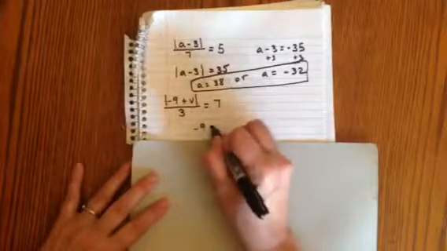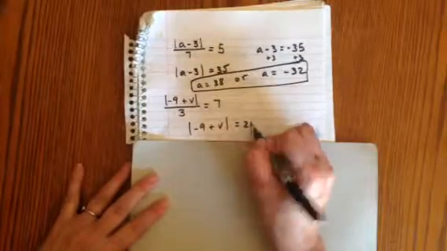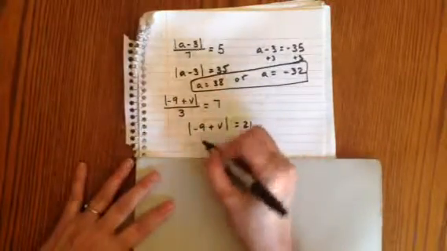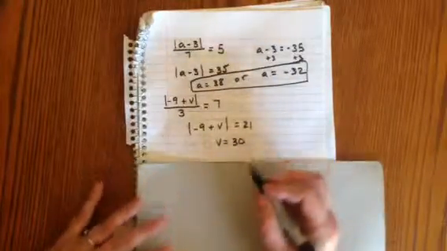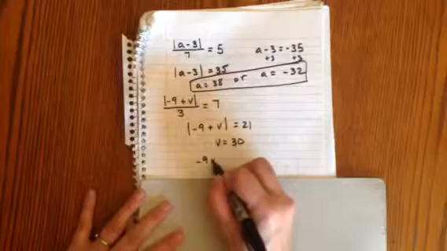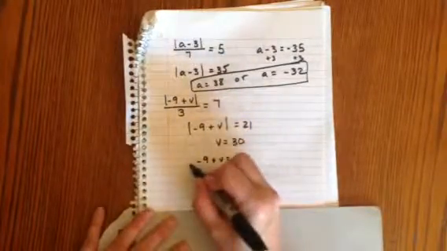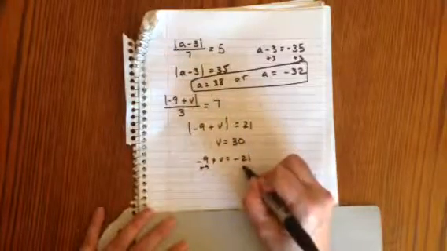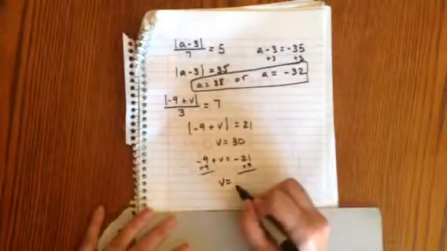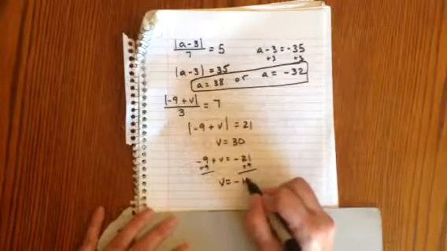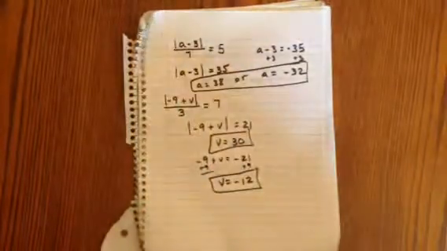So negative 9 plus b, I'm going to keep the absolute value on there for now, equals 21. So I'm going to add 9 to both sides. B equals 30. I'm going to write that over again and set it equal to the negative. Add 9 to both sides. I know sometimes I write it, sometimes I don't. And negative 12. And I always box my answers so I know that they're there.